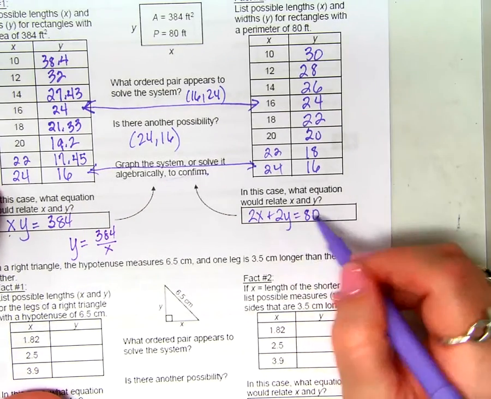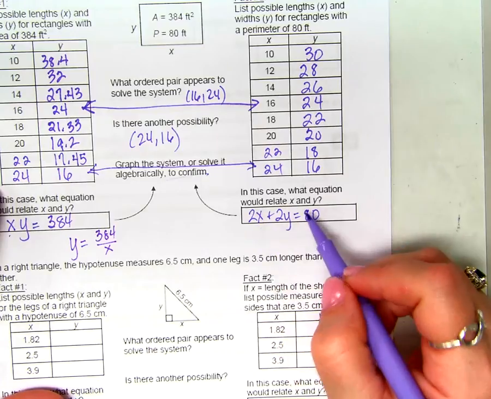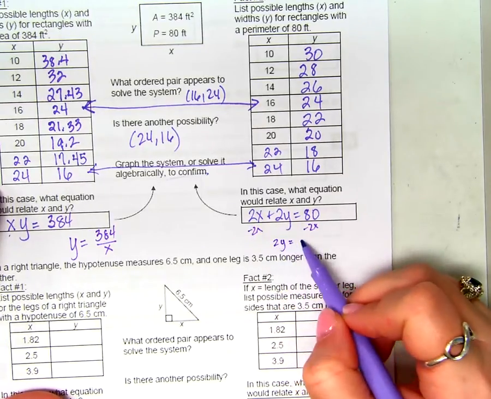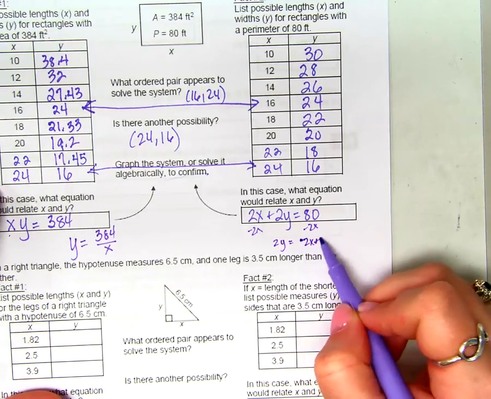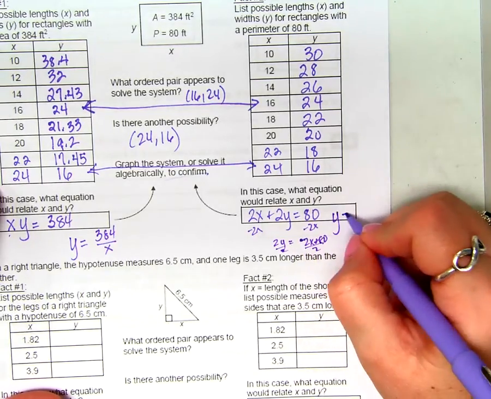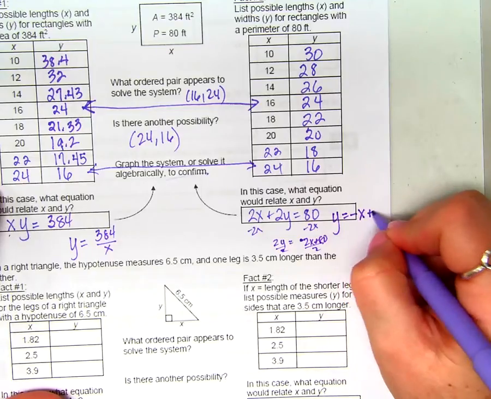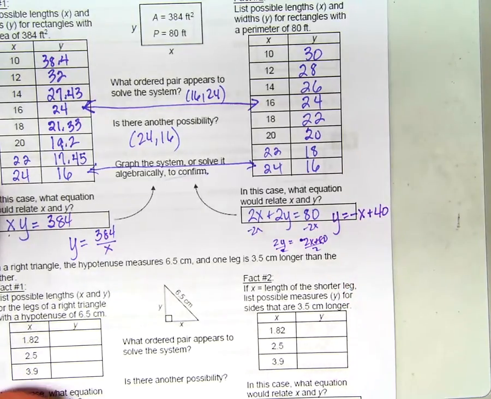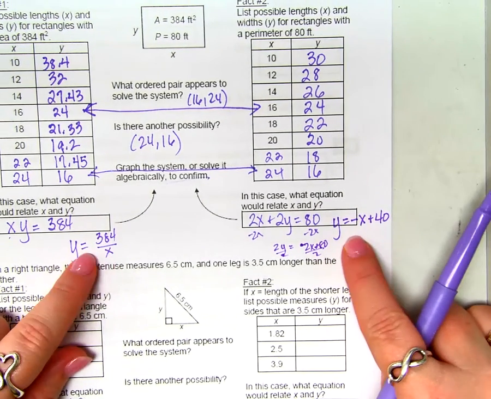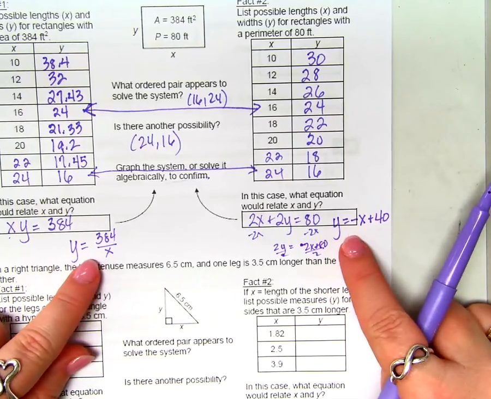If I'm going to get y by itself here, I'm going to subtract 2x from both sides, which would be 2y equals negative 2x plus 80. And then I have to divide everything by 2. So I'd get y equals negative x plus 40, or 40 minus x, either way. You okay with that?